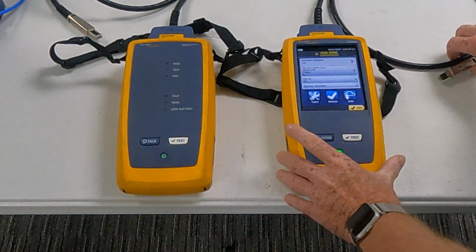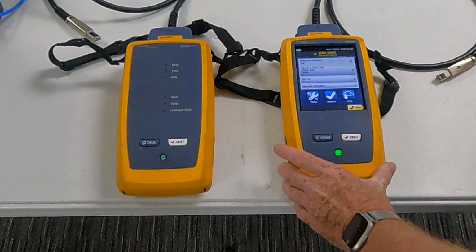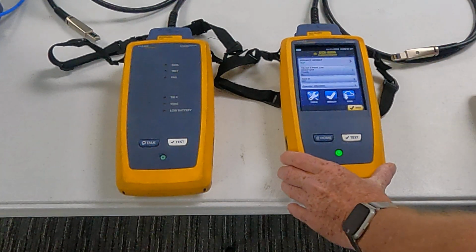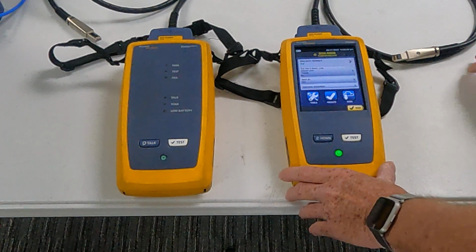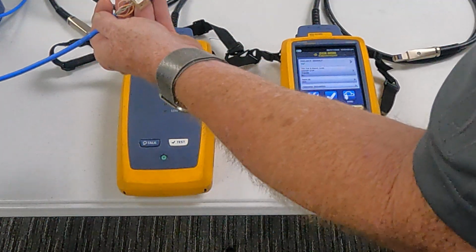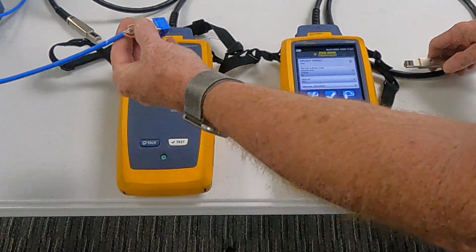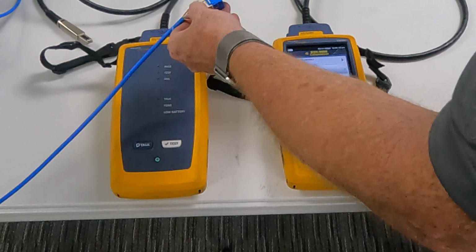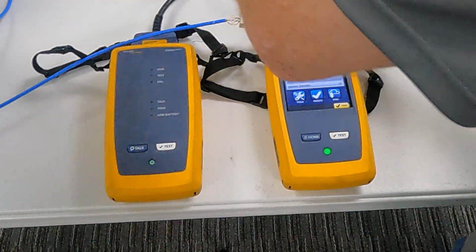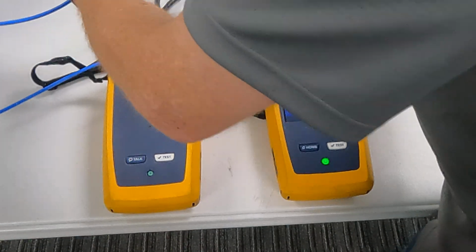Okay, so now we're going to go ahead and test the cable. We've got the reference set and it's ready to go. I've made up a cable that is supposed to fail. I did a poor termination on here, so we'll be able to check it out and diagnose the failure on it. So we'll plug into both sides.